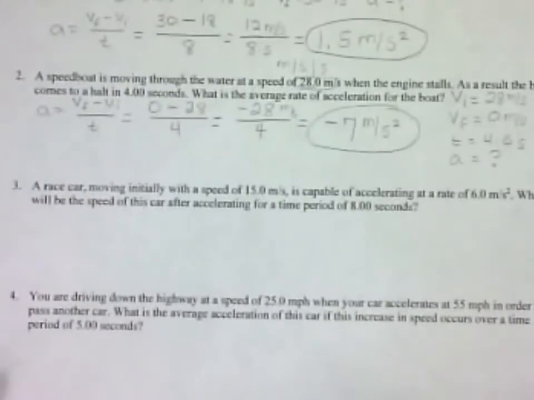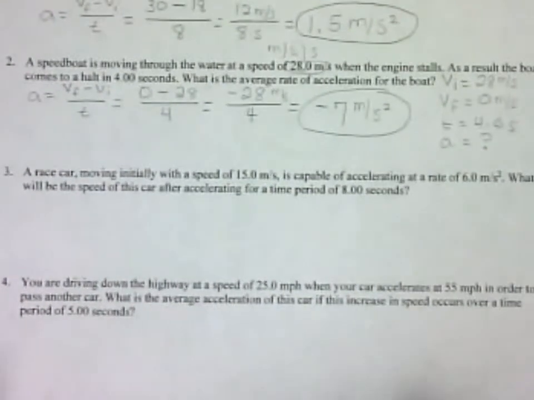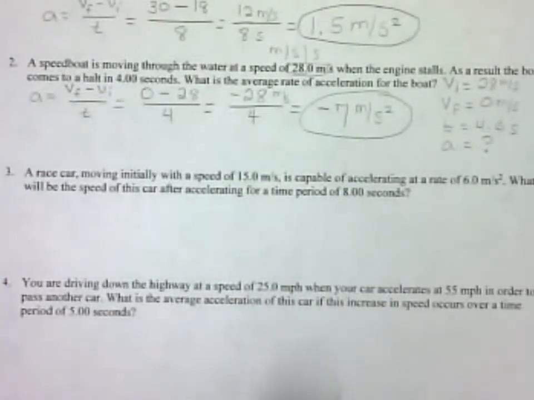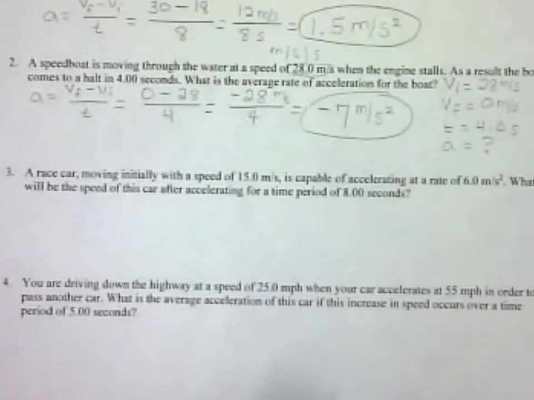All right, number 3. A race car moving initially with a speed of 15 meters per second is capable of accelerating at a rate of 6.0 meters per second squared. What will be the speed of this car after accelerating for a time period of 8.0 seconds?